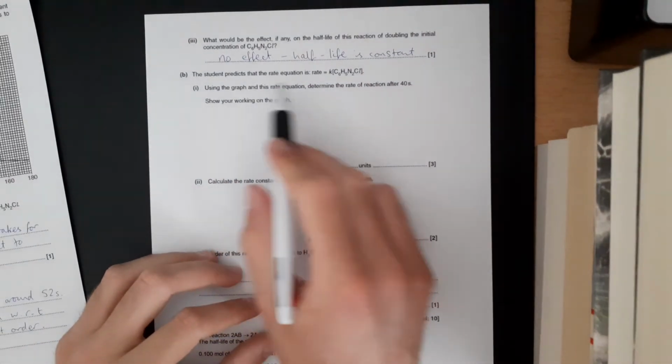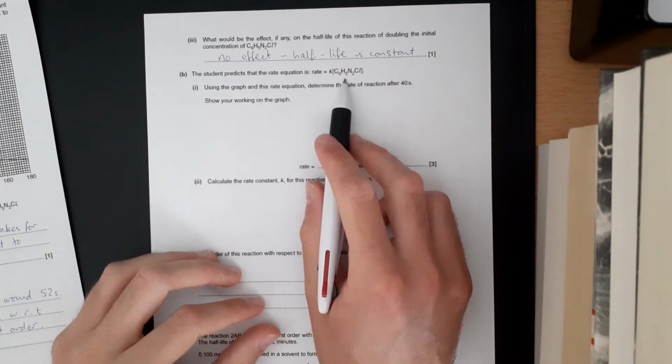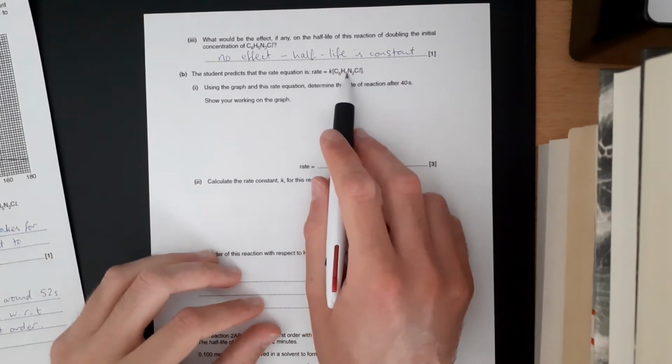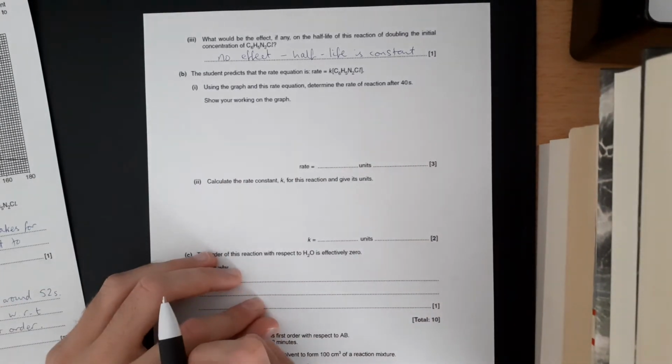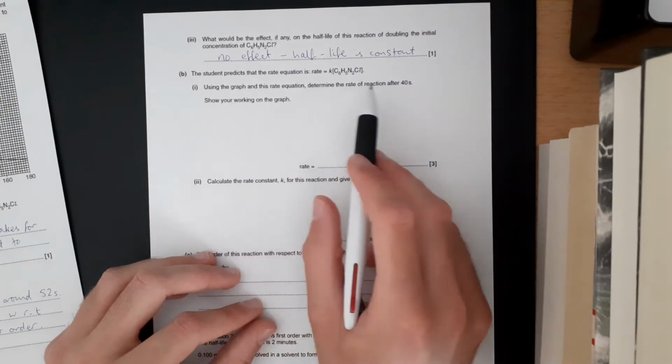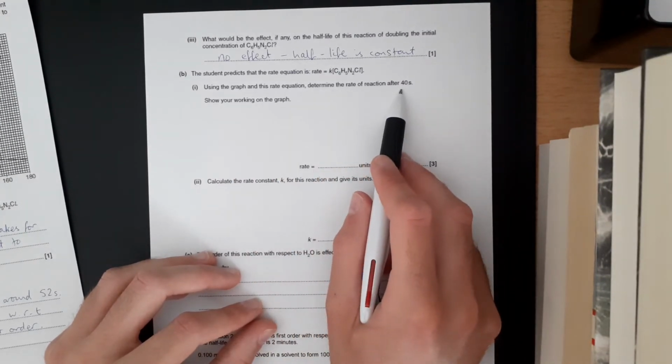The student predicts that the rate equation is this. This all seems to fit with what we've said so far, right? It's just showing it's a first order reaction. So this is a good clue that we were actually on the right track with what we said from the earlier part. Using the graph and the rate equation, determine the rate of reaction after 40 seconds.